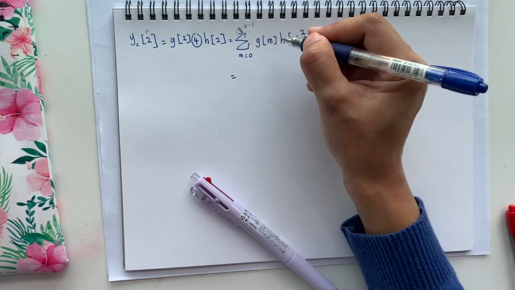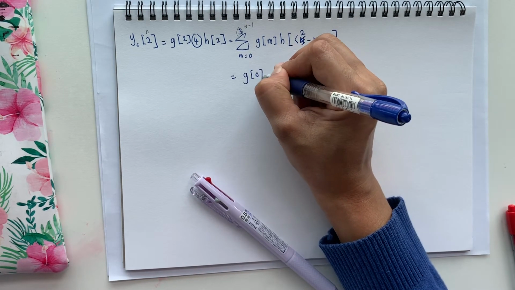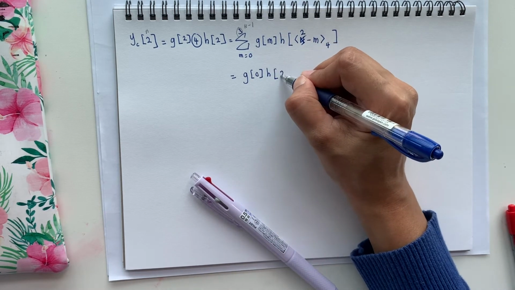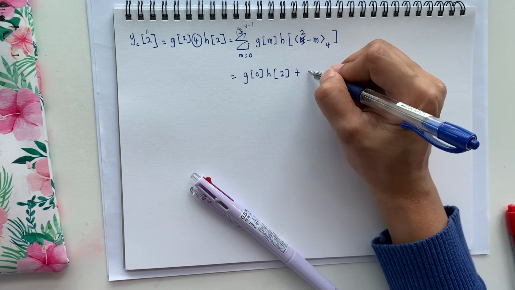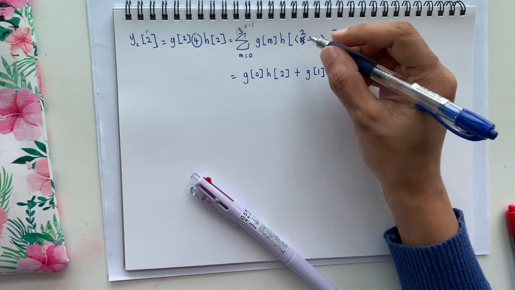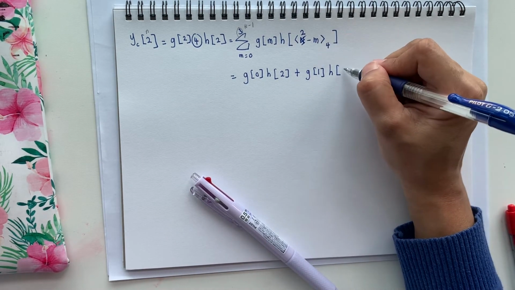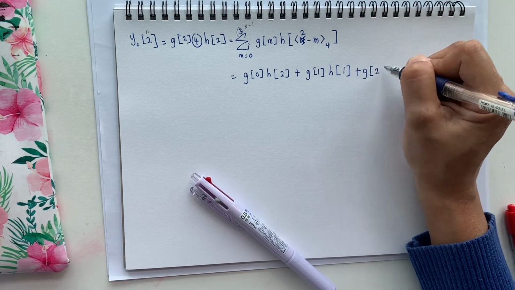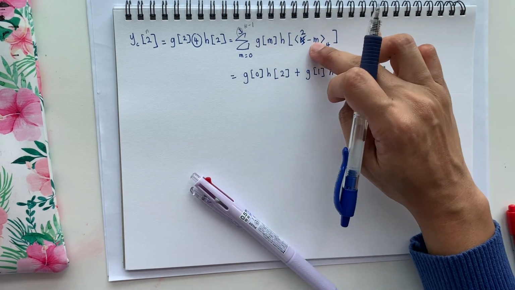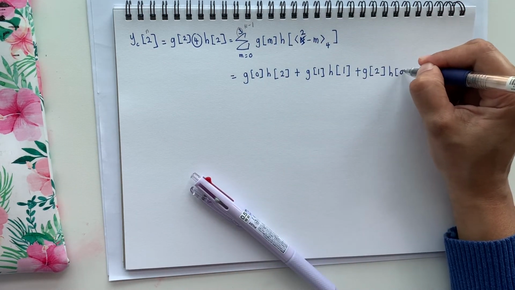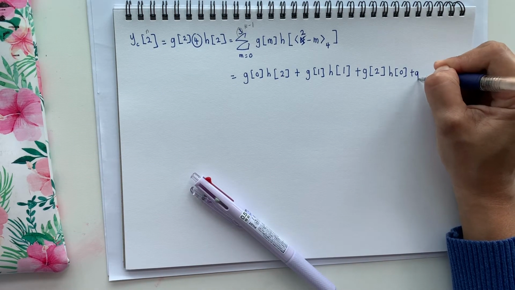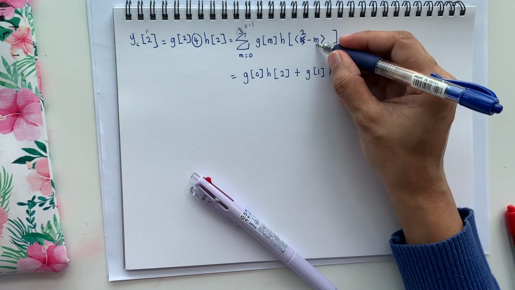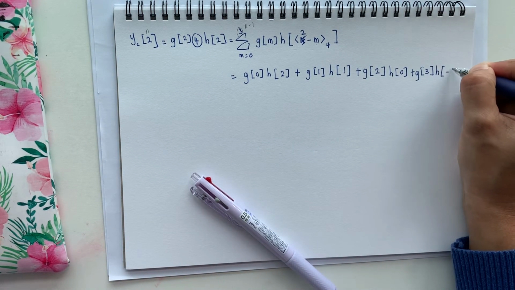Okay, so we start with G0. We substitute H2 minus 0 is 2. No problem. Okay, next G1. Let's do H2 minus 1 is 1. Next G2. So when m equal to 2, this becomes H0 plus we have G3. Now this one will become H minus 1.